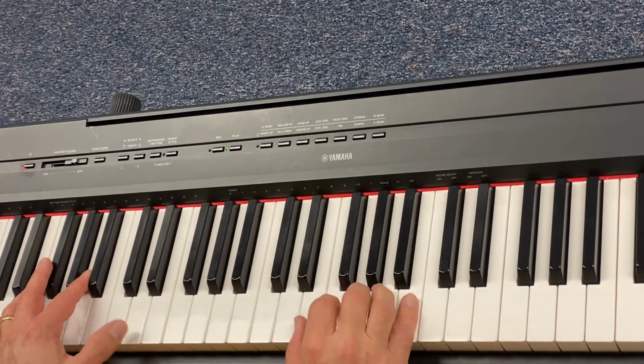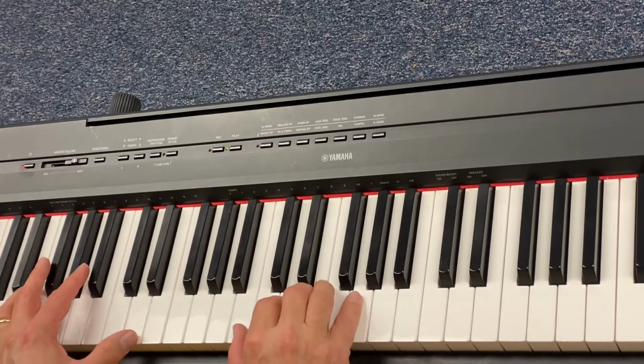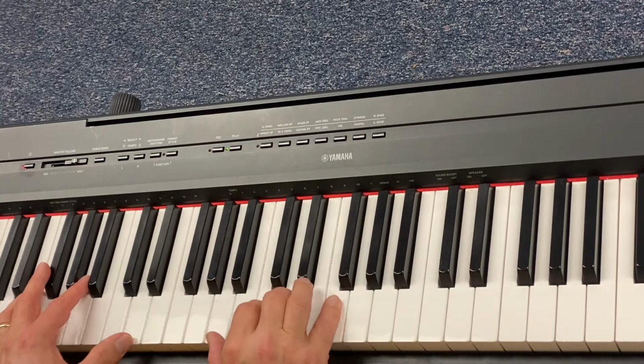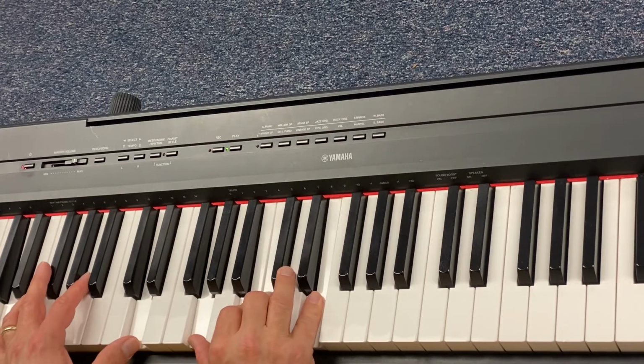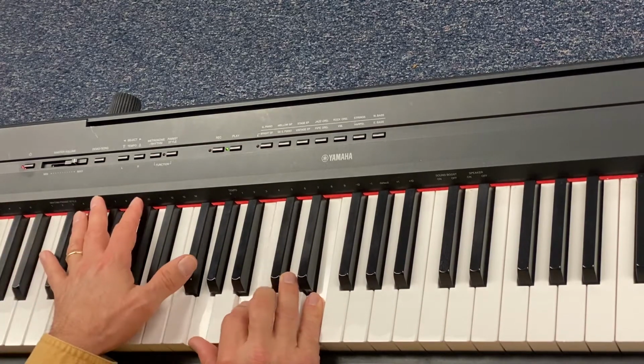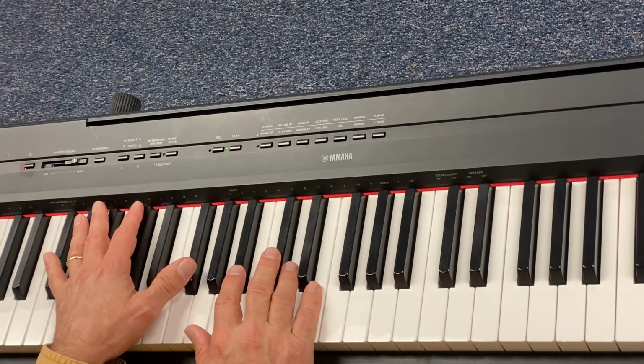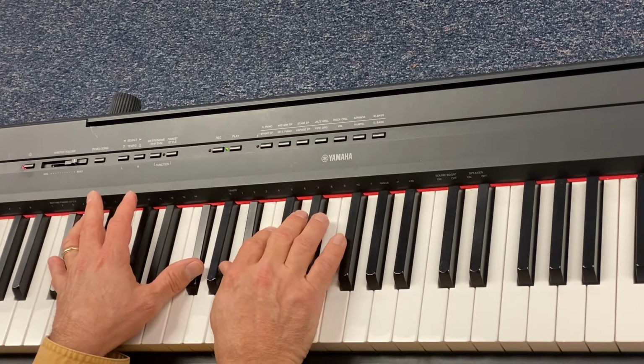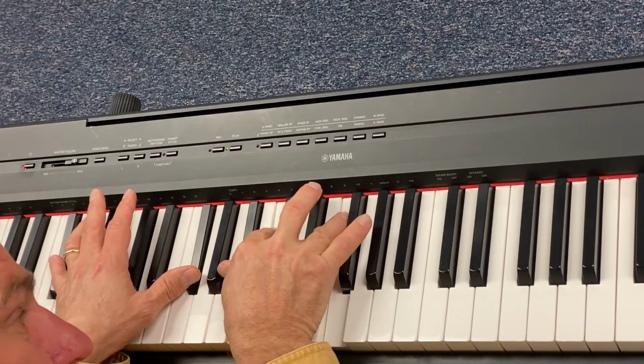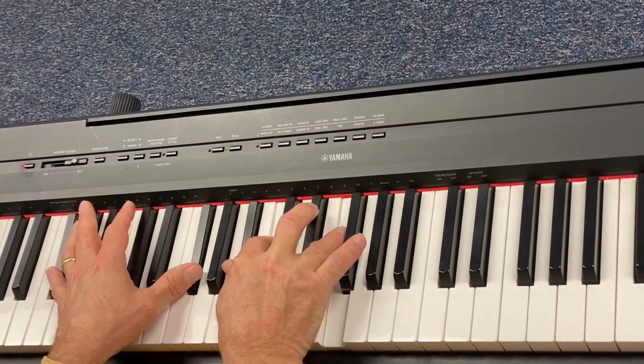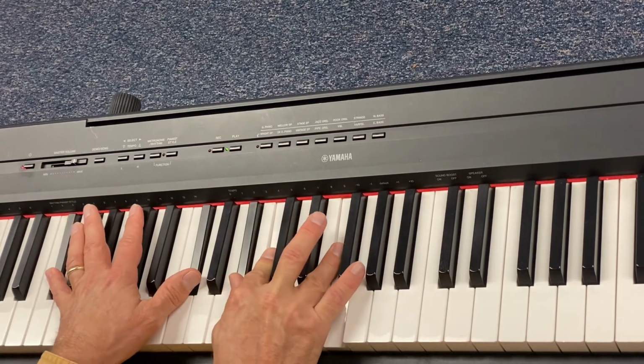This is D Dorian. Now I'm gonna move right here to F sharp Lydian. Nice. So that's F sharp Lydian.